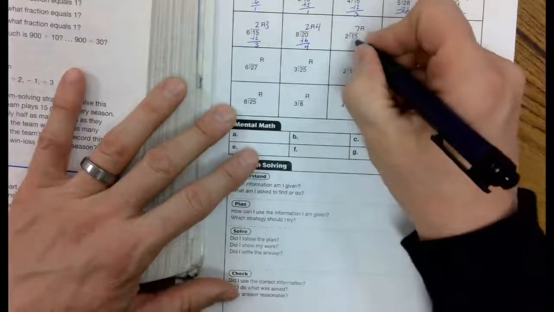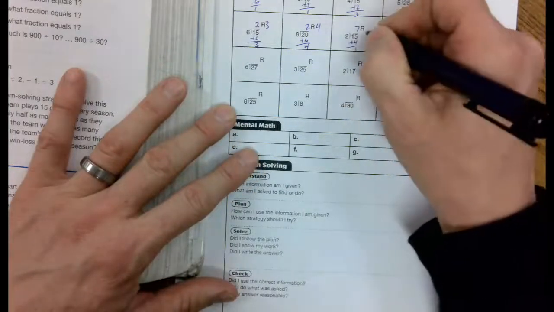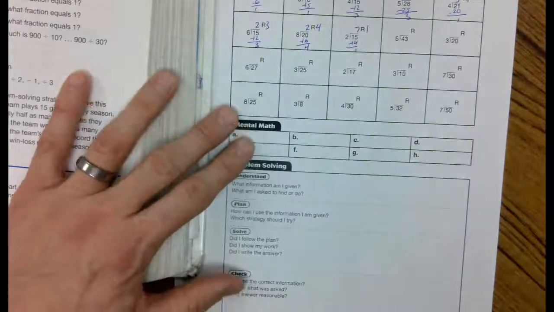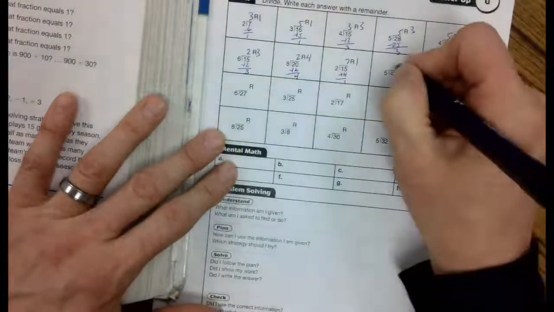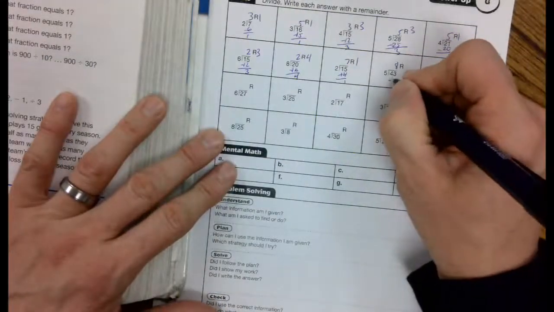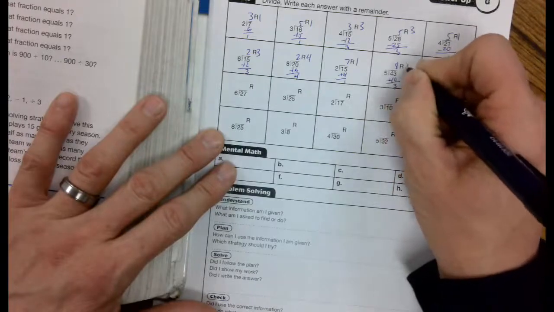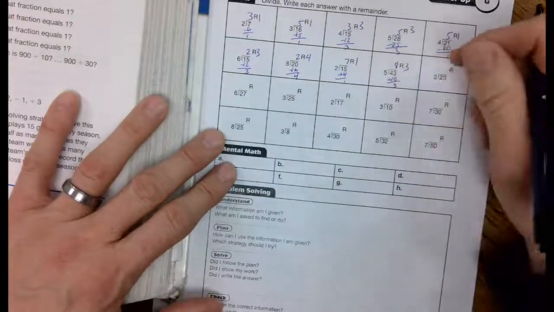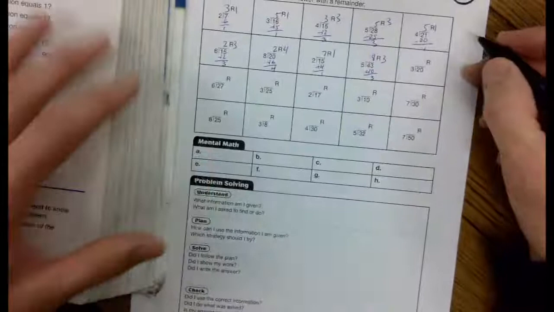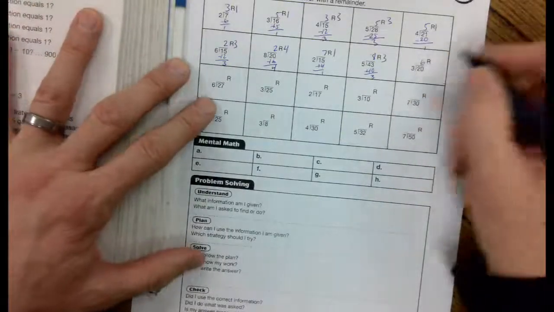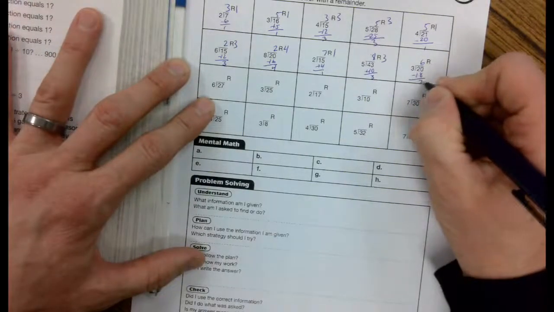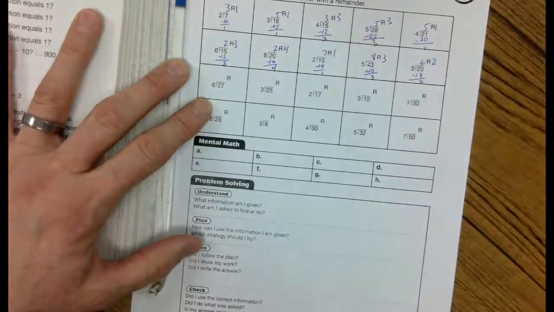7 times 2 is 14. 15 minus 14 is remainder 1. 43 divided by 5 is 8. 8 times 5 is 40. Subtract, remainder 3. 20 divided by 3 equals 6. 6 times 3 is 18. Subtract, remainder 2.